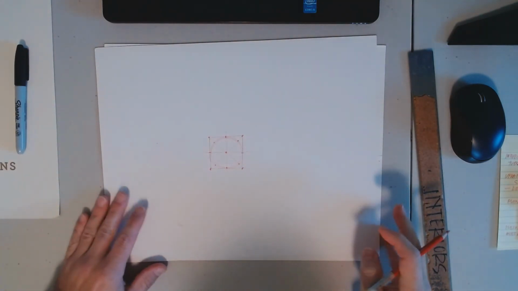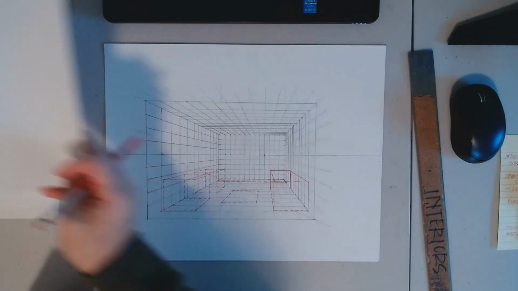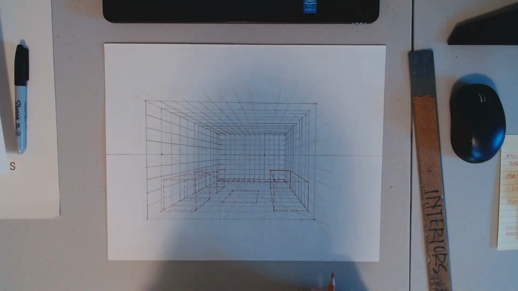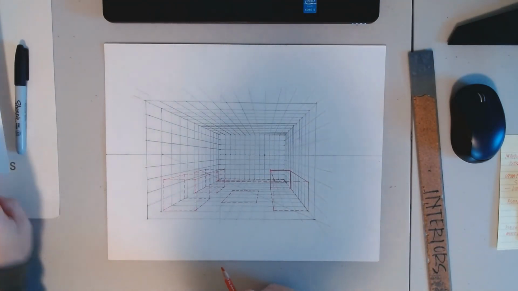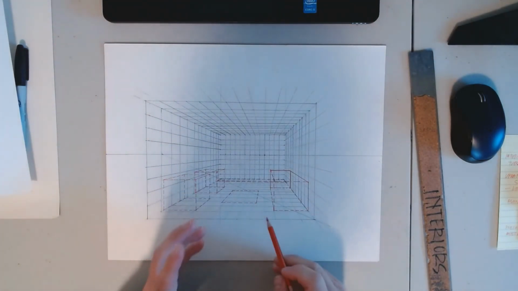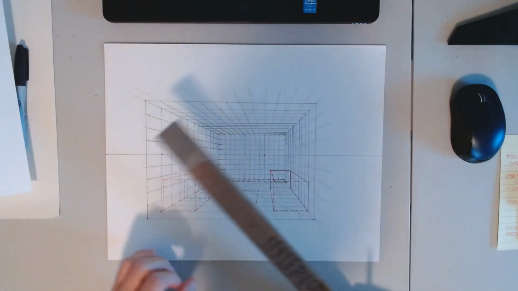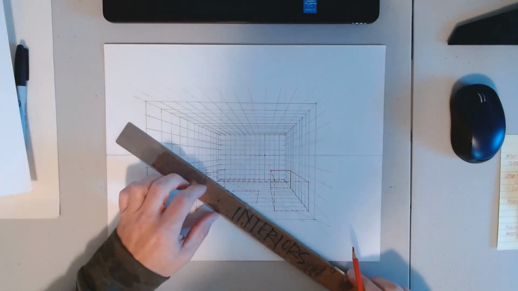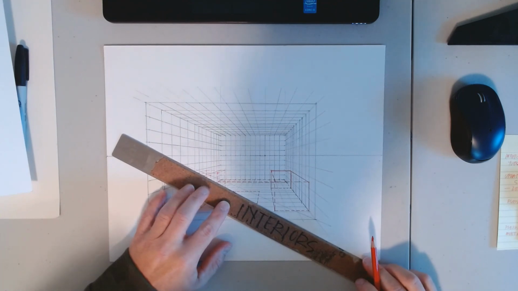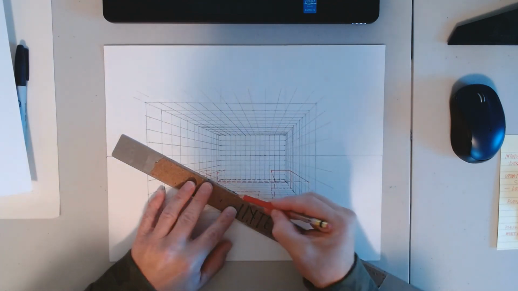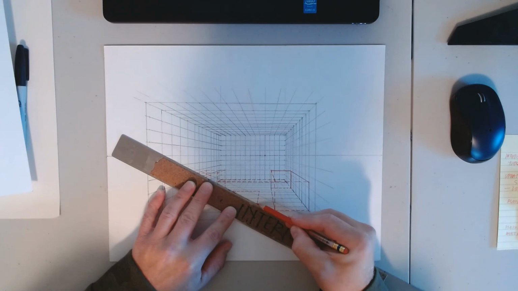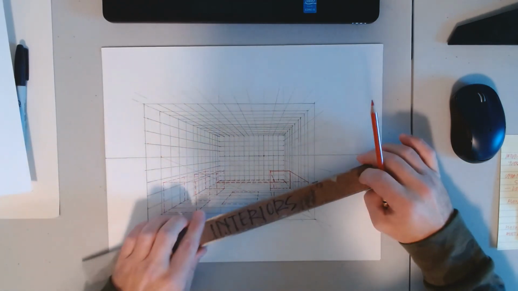So what I'm going to do is create a square. Now I'm going to go ahead and find a center, so I can create an X through the square in perspective, right? If I create that X, I can find the center.